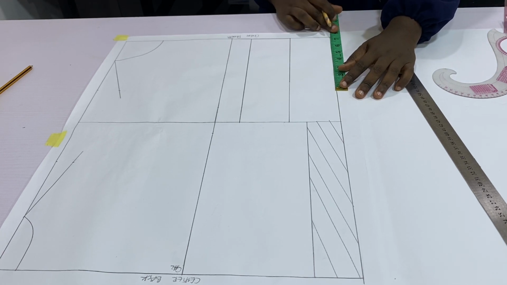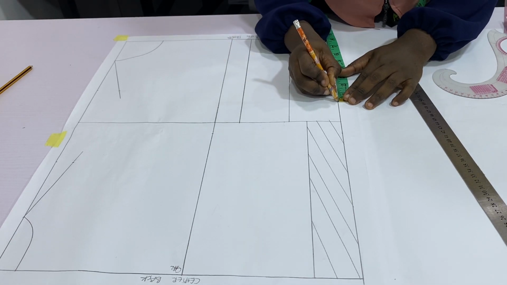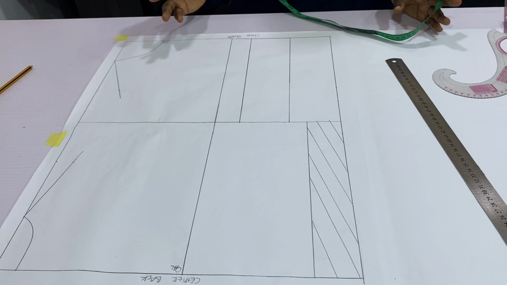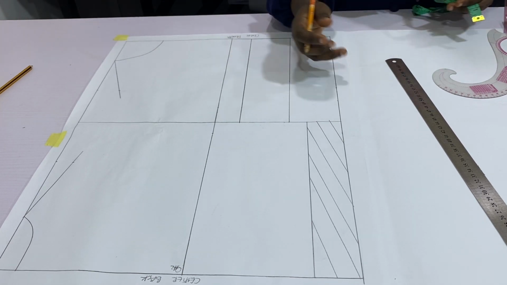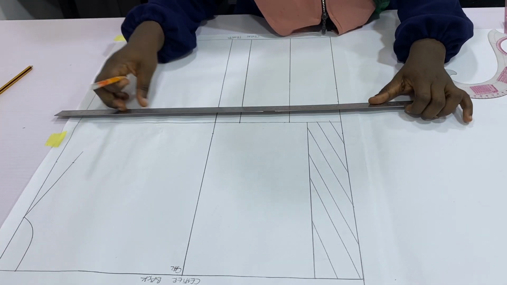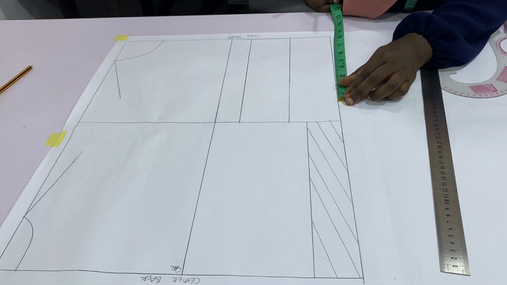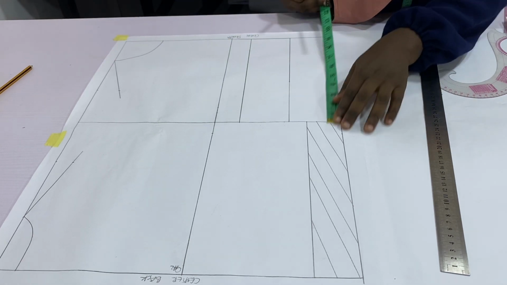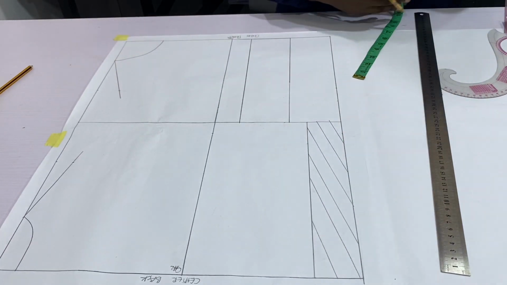And on the waist I measured the waist divided by 4. Waist divided by 4 is 28 inches divided by 4 gives me 7. Then I added 1.5 inches allowance. You can make use of as much as 1 inch for a plus size, but for this size I am good with 1.5. So I went ahead to make the same marking at the back also and connect with a straight line.